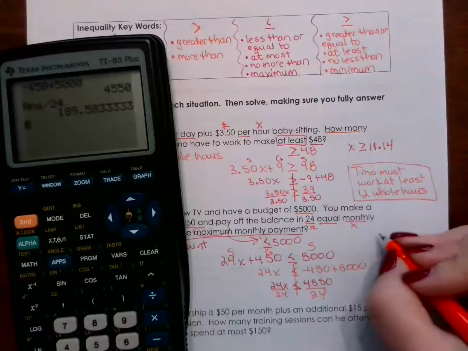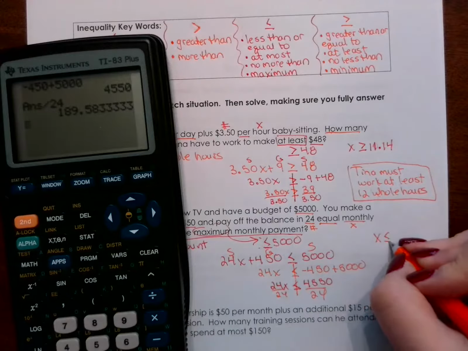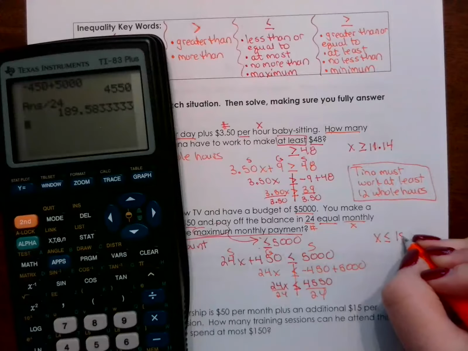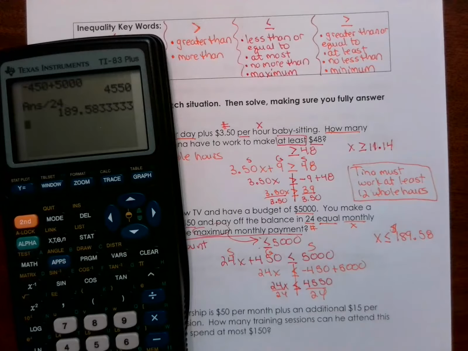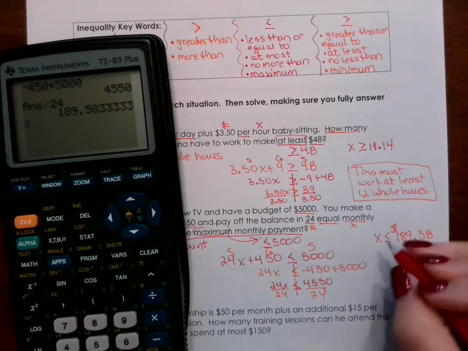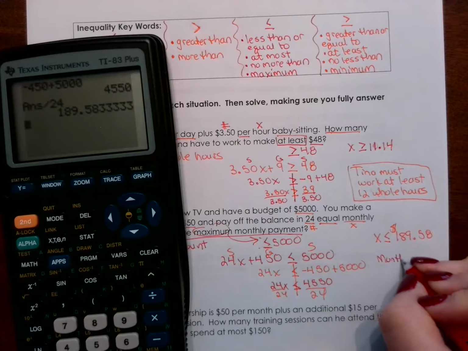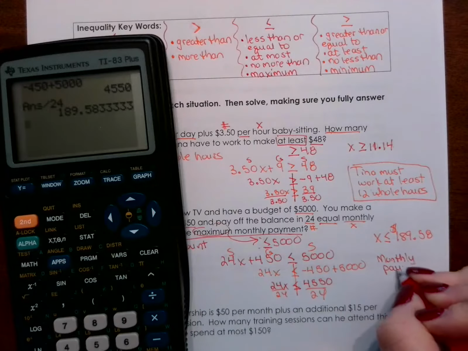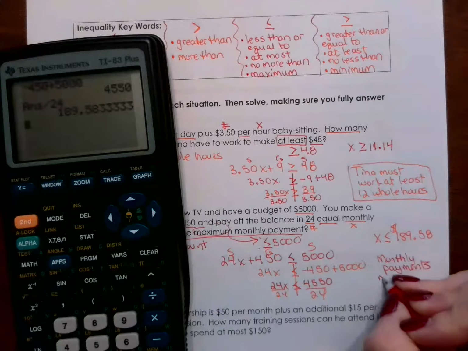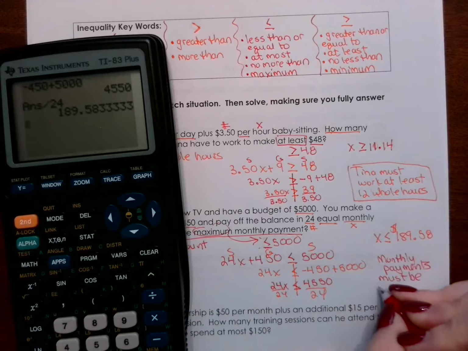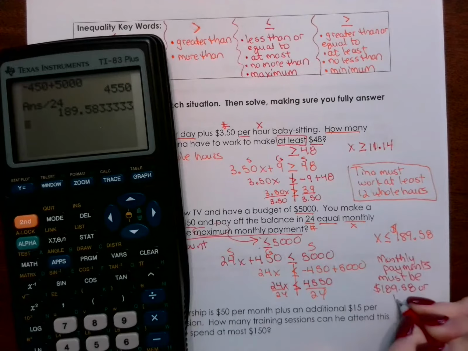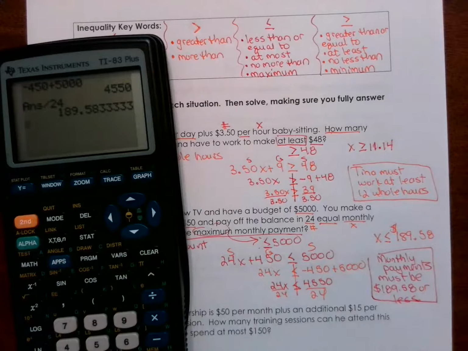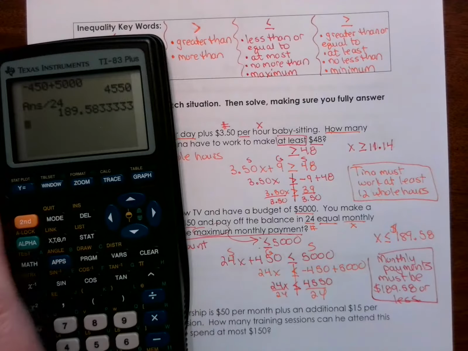And I see that X, or my monthly payments, must be less than $189, and I'll round it to 58 cents. So my statement is monthly payments must be $189.58 or less. And there we go. If you need to pause and take a break, now's a great time.